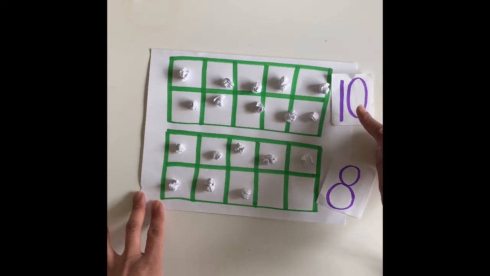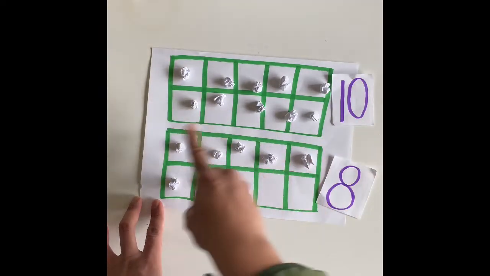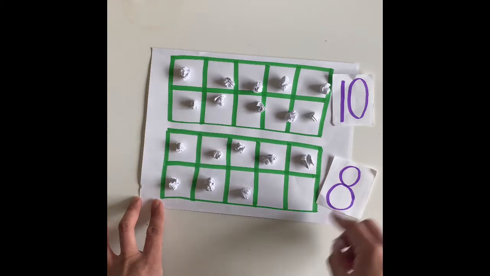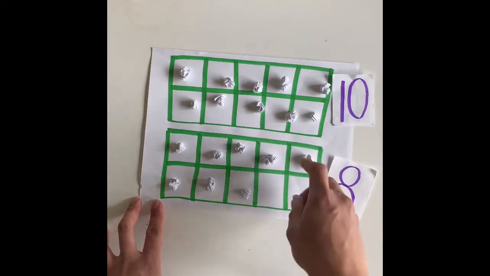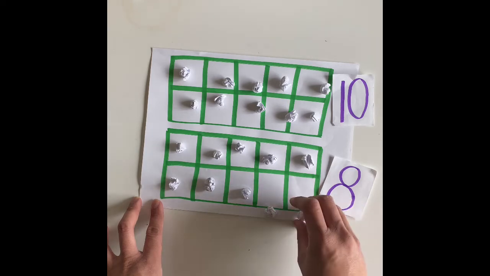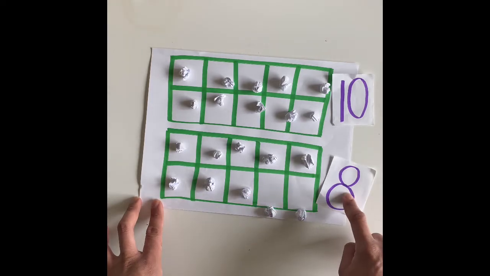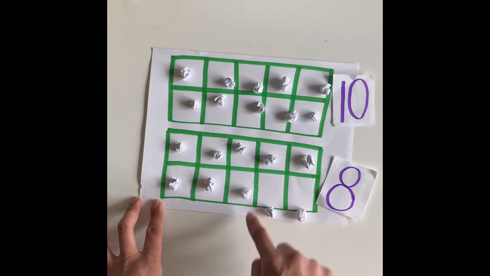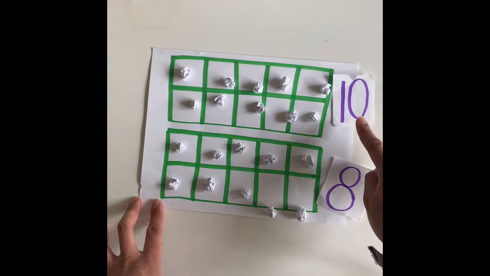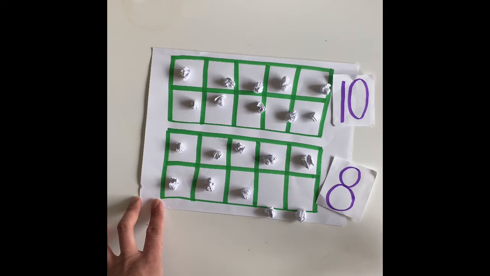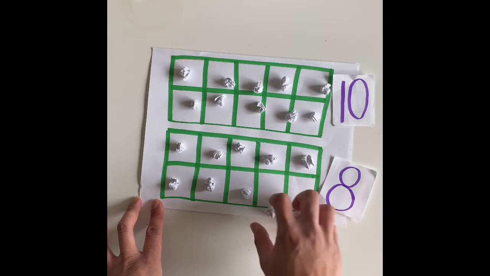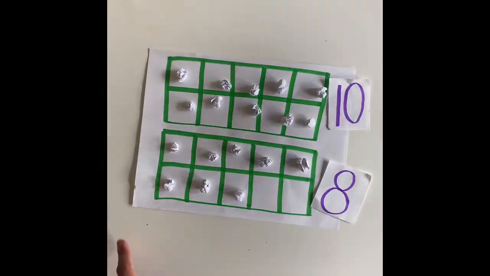Let's see. I have 8 so far. How many more do I need to make 10? Let's see. 8, 9, 10. Stop. I just added this many. How many more did I have to add? It is 2. So 8 and 2 more pieces of paper makes 10. So how many more is the greater number? The greater number is bigger by 2. All right, so that's how you solve the first question.